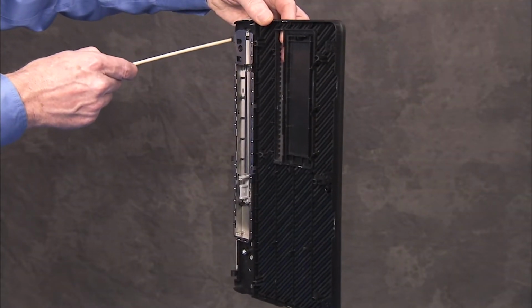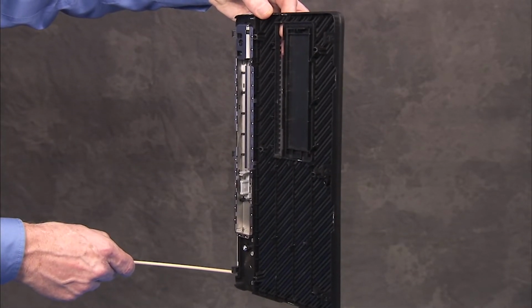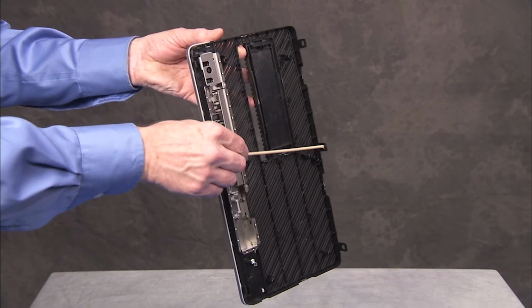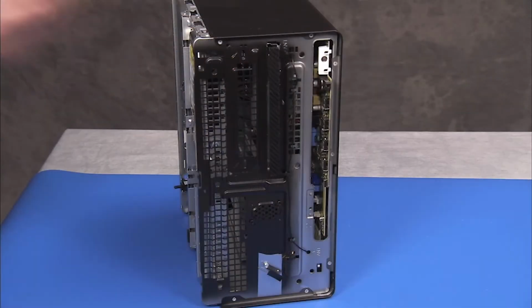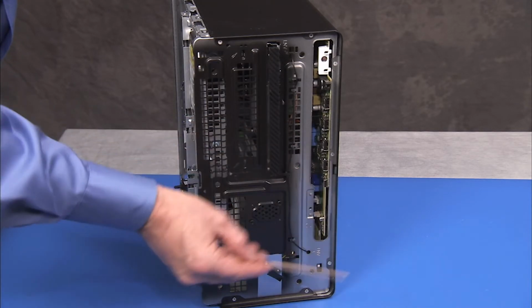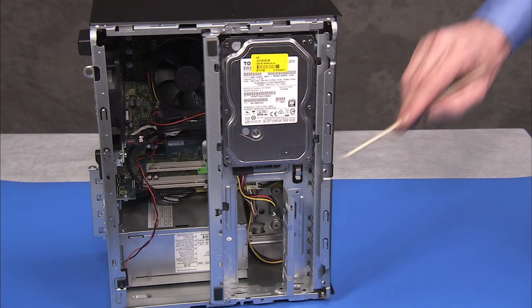The main bezel has 3 hooked tabs on the right side and 3 tabs with cutouts on the left side, which fit over tabs and over alignment posts on the chassis.